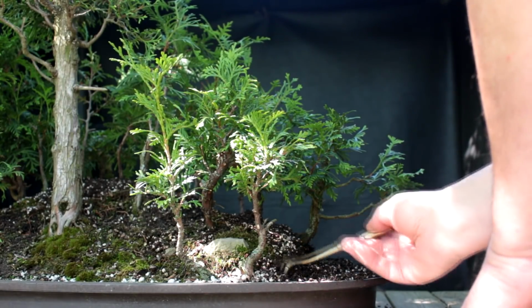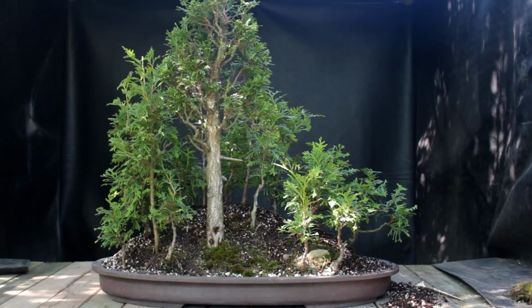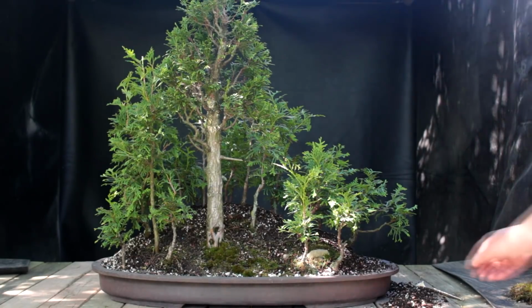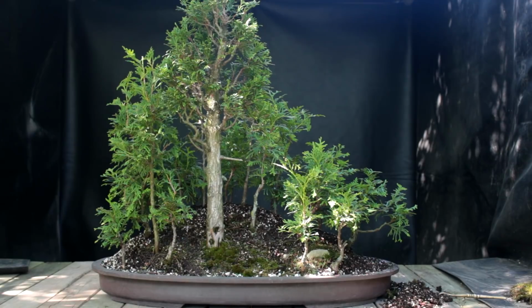I think that looks better. All right, let's have a look at it from the front now. I think I could take just a little bit more off here. Yeah, that looks better. I like that. I put a little bit of a ridge there, or a depression in the hill, and that looks more realistic.